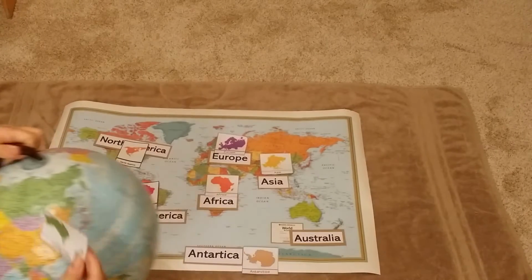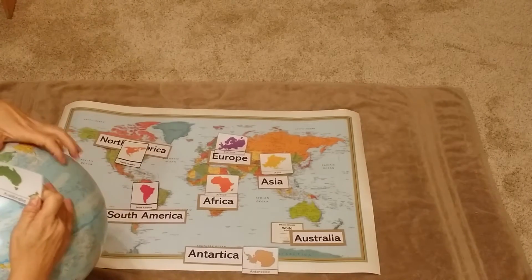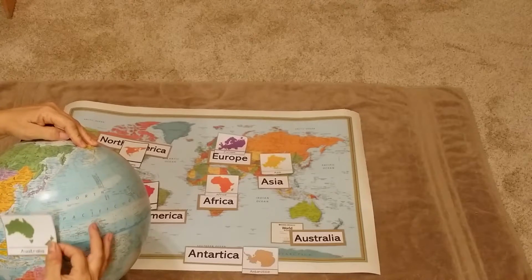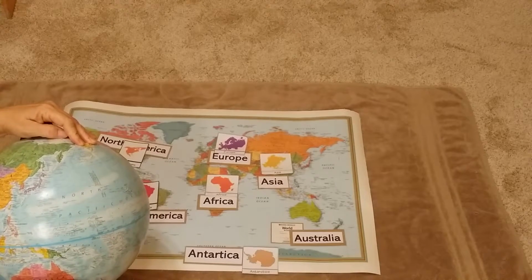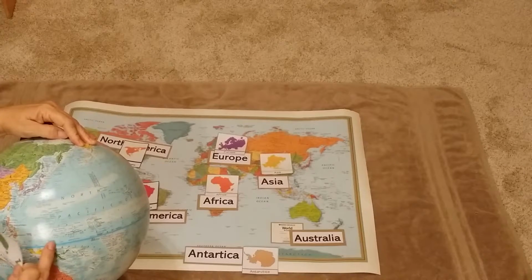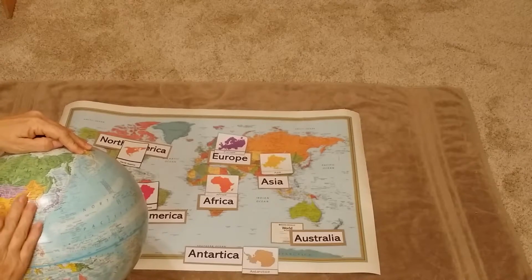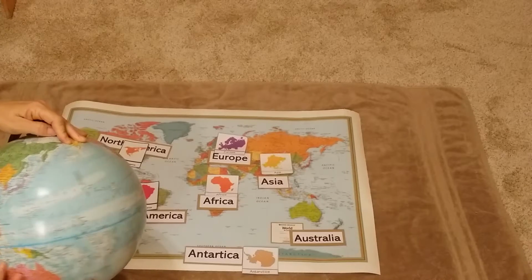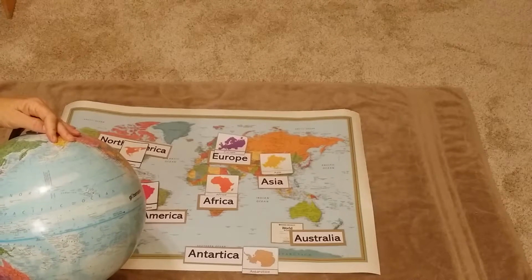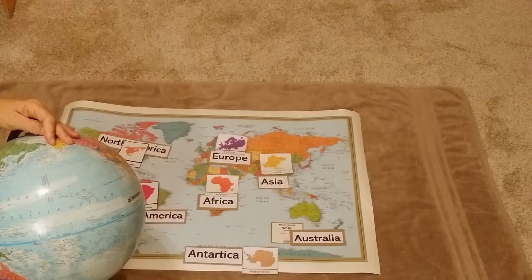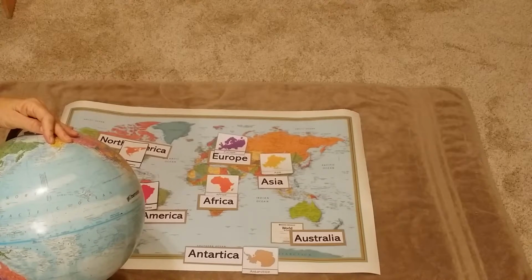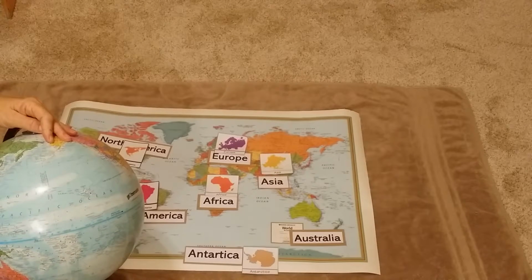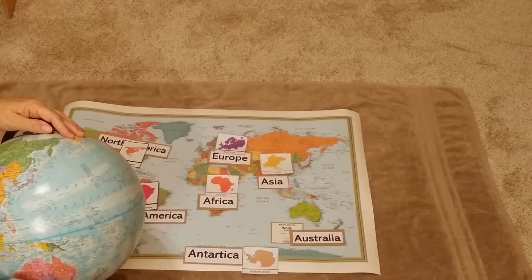Okay, here we go. This one's Australia. So if you look, it's below Asia. So we look below Asia, and there's Australia. It's below the equator. Asia is above the equator. And Australia, and where's New Zealand? See, there's New Zealand. Right here. So this belongs up here. And Australia is below the equator.